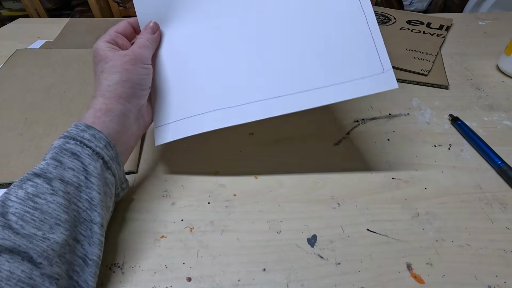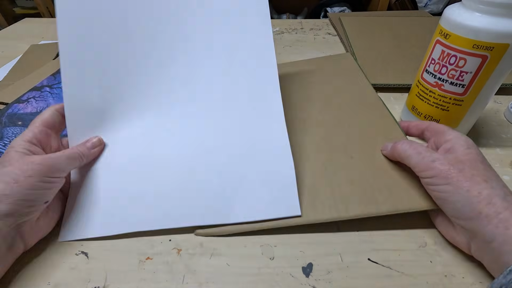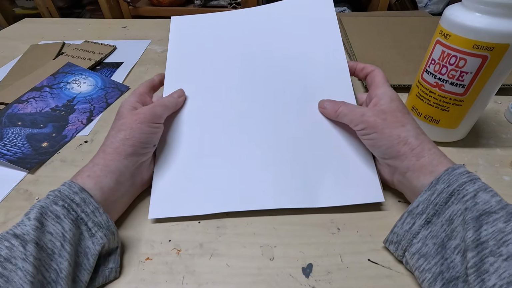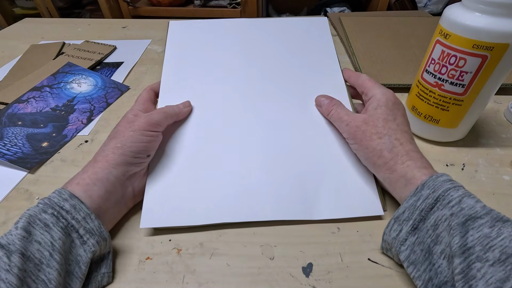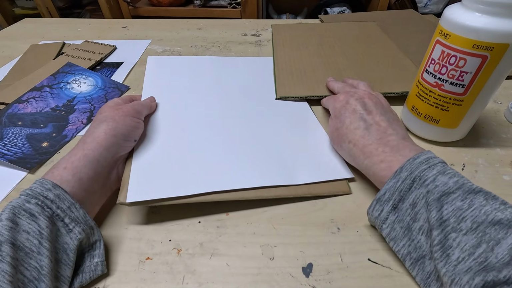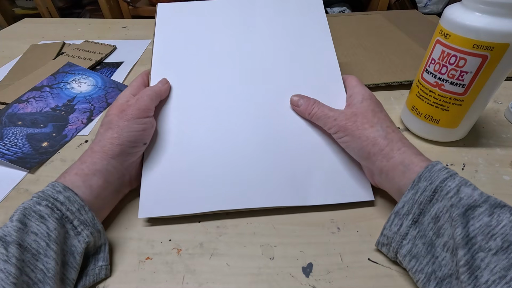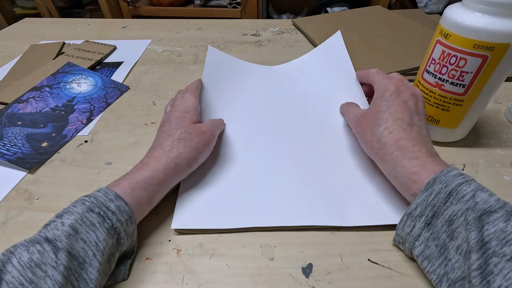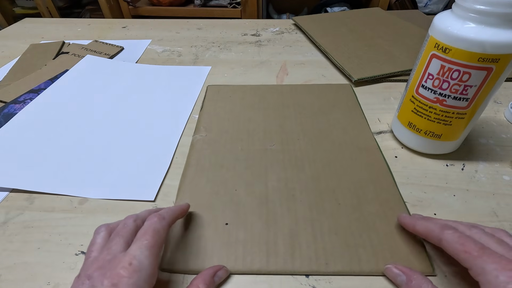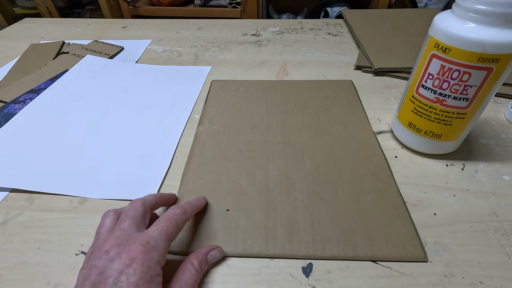And then I'm going to go ahead and cut those excess pieces off. All right, I have that piece trimmed down. And then what I'm going to do is glue this to one of my pieces of the 10 by 8 corrugated cardboards that I've cut out. And I'm going to use Mod Podge. If you don't have Mod Podge, any white glue is going to work for this. You don't need to go out and buy Mod Podge.